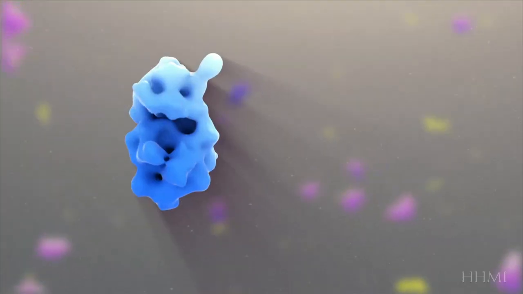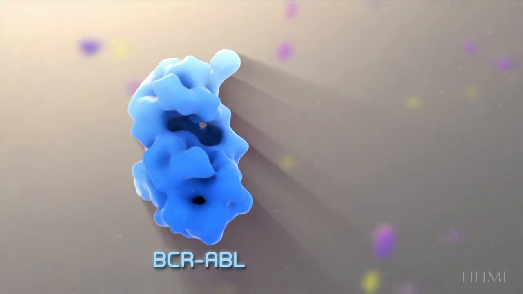So what is this? Well, it happens to be a protein known as a kinase. Kinases have as their job removing phosphate from one ATP molecule and putting it onto a substrate. So this is the BCR-ABL protein.